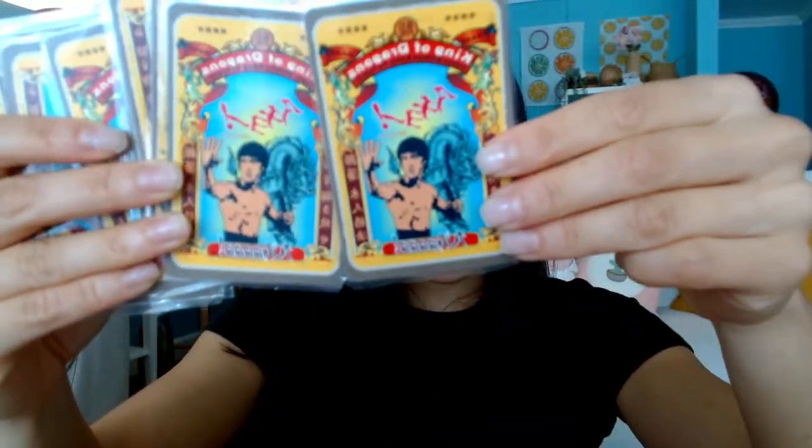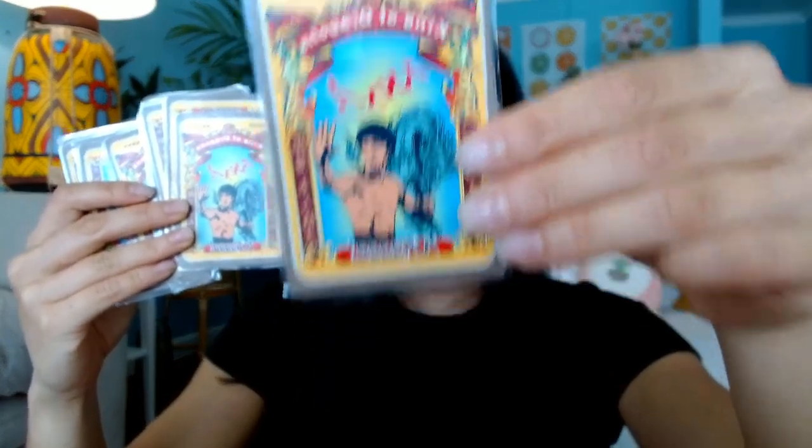So here's how I do my random groupings. I get a pack of playing cards. And this is a fun set that I purchased from Taiwan on a trip earlier this year. It's Bruce Lee. Oh, yeah, fun.